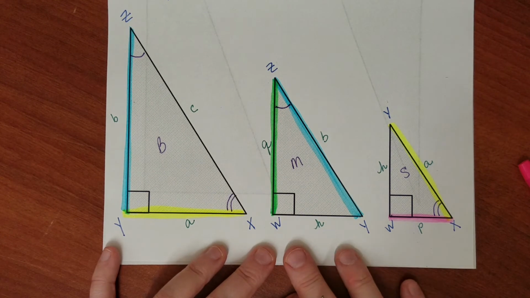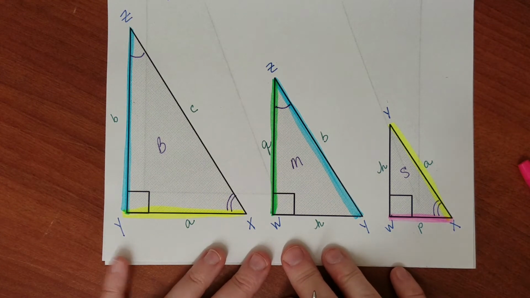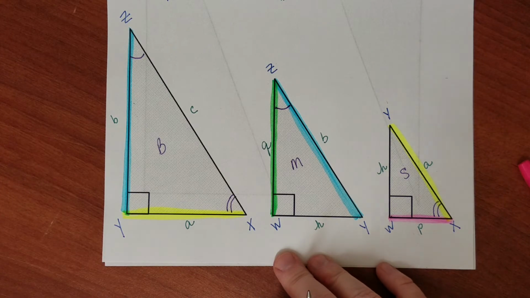So let's just leave those marked as they are. Okay, all right, so let's go to our proof.